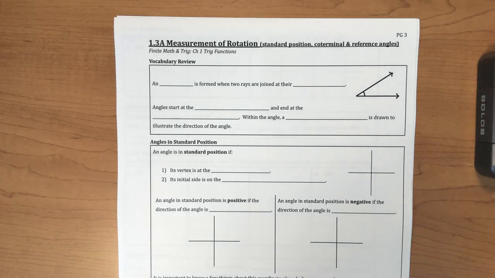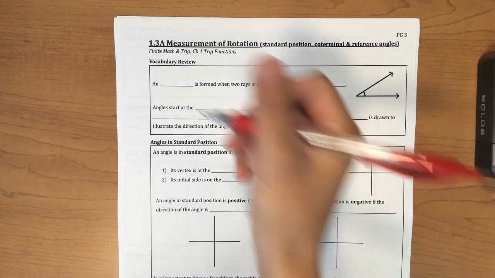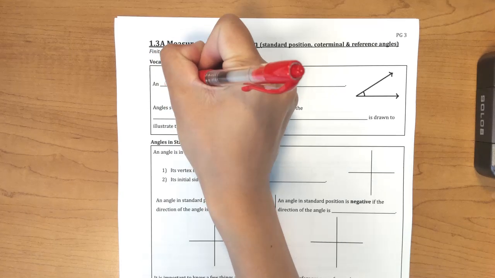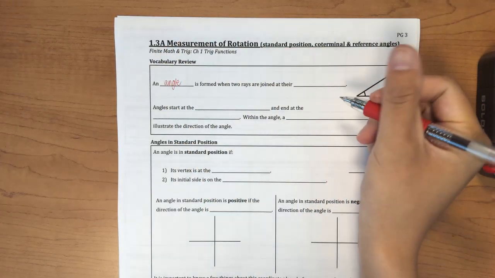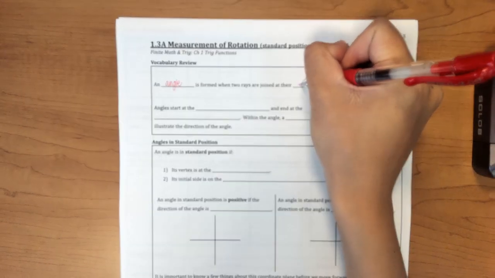Hi guys, today is 1.3a, measurement of rotation for finite math and trig, and we're going to jump right into drawing angles and a little bit of standard vocabulary for trigonometry before we move further into this chapter. So the first thing we need to do is a little bit of review, and first we need to remember that an angle is formed when two rays are joined at their endpoints.